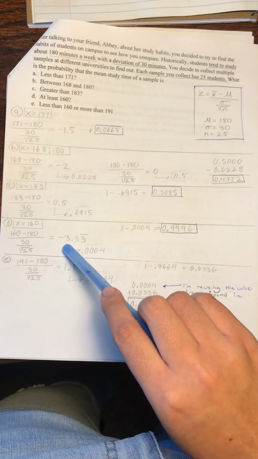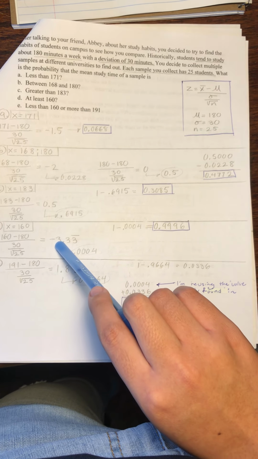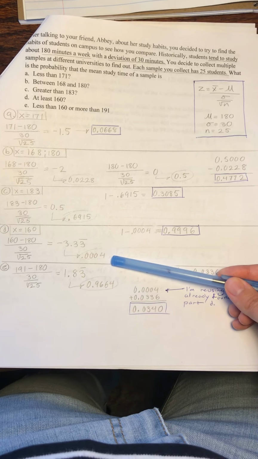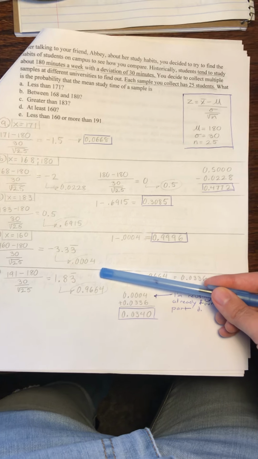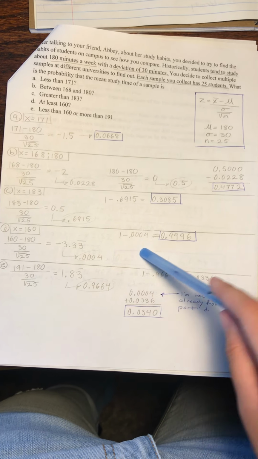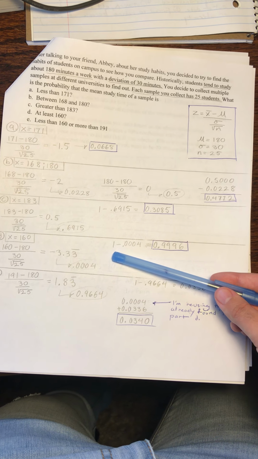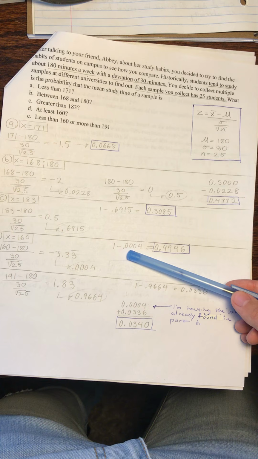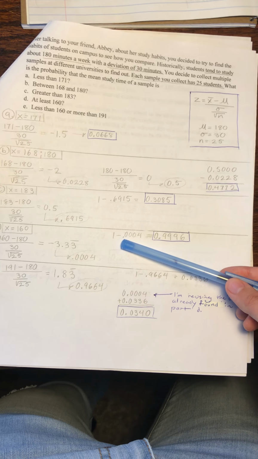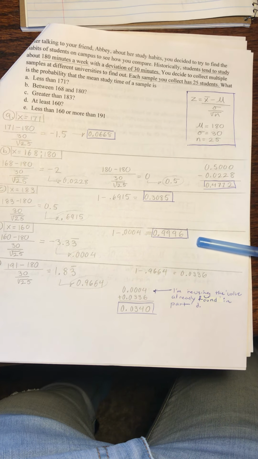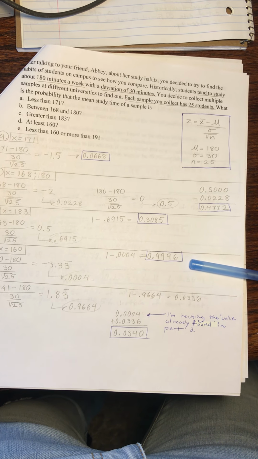We will end up with negative 3.33 and so on. And that will give us 0.0004. But because we're looking for, once again, a greater than value, we will take 1 minus 0.0004. And that will give us our value of 0.9996.